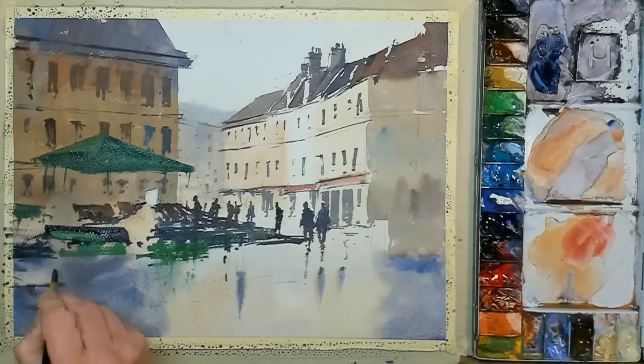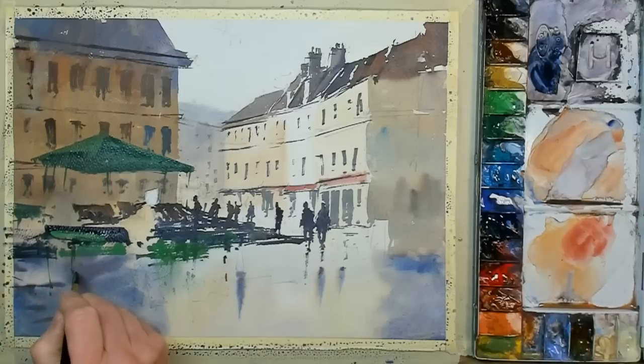Now add a bit of detail to what's going on there on the left.